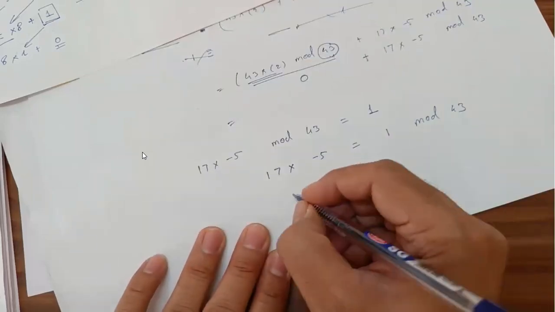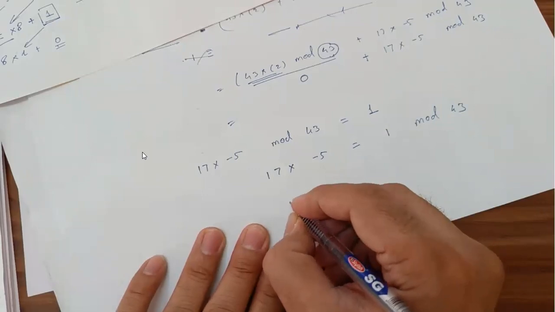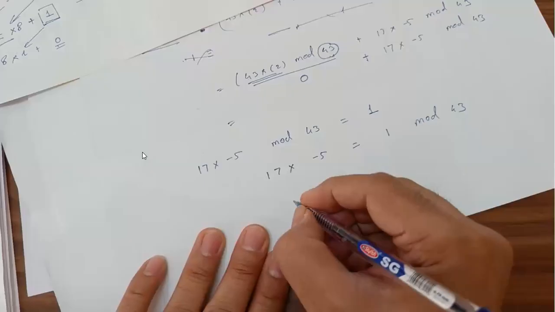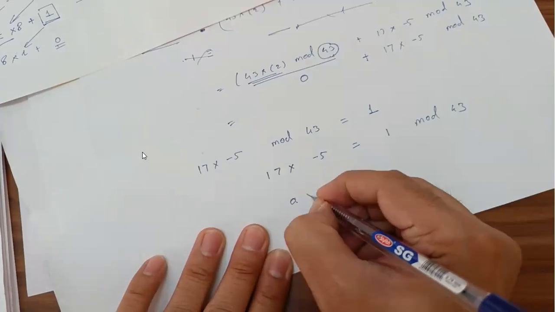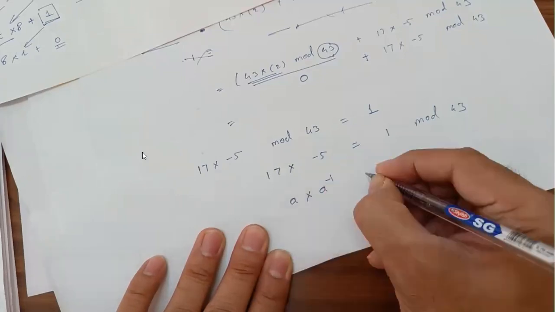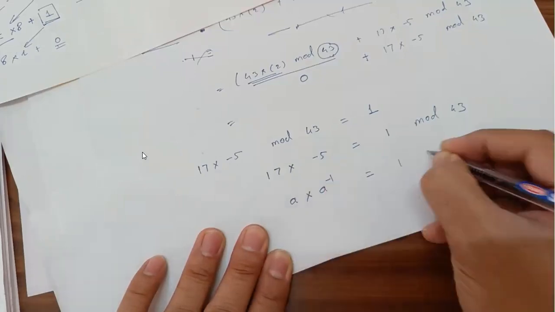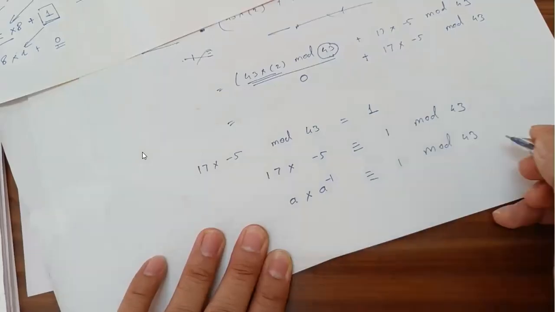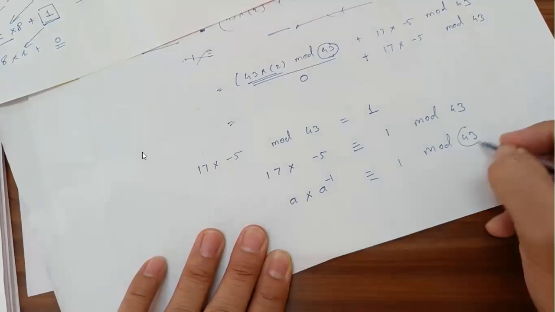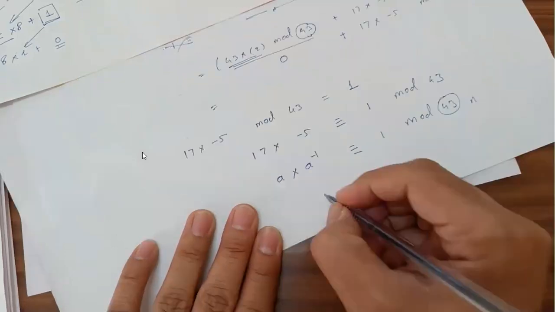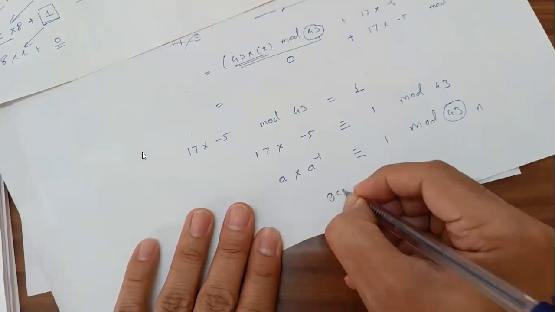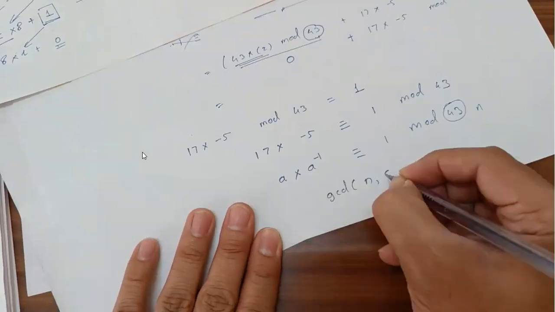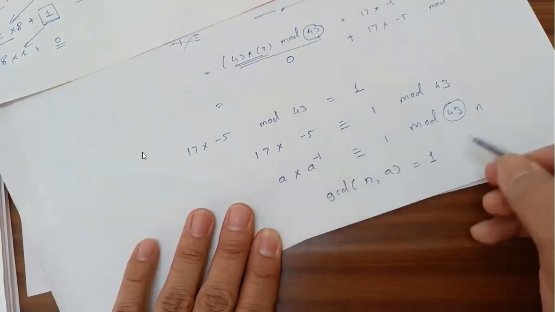And this is actually the inverse one. So A into A inverse is equal to 1 mod 43. Okay, 43 is n here. So we have GCD of n and A as 1 that we have started with.